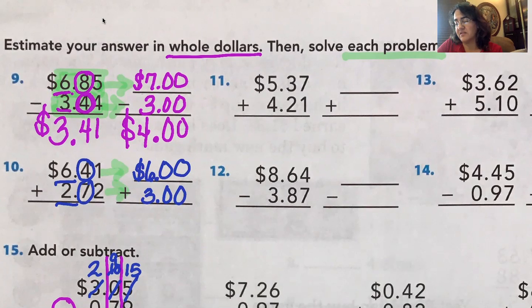So I have 0 plus 0 is 0. 0 plus 0 is 0. 6 plus 3 is 9. Don't forget the decimal point. Put that dollar sign there. And then, friends, let's go ahead and add up this one.